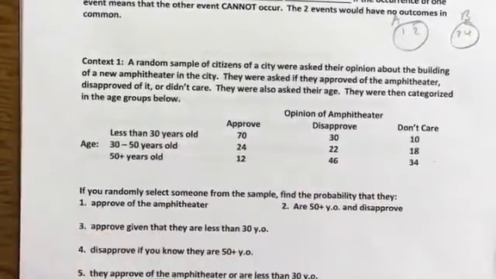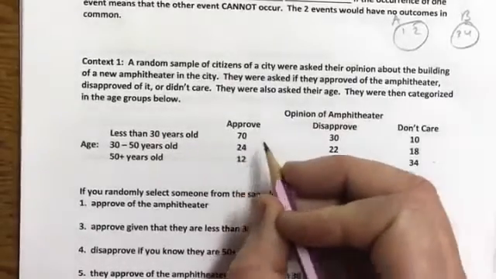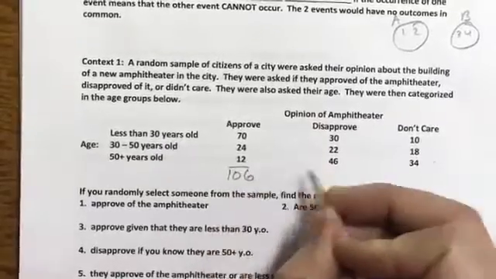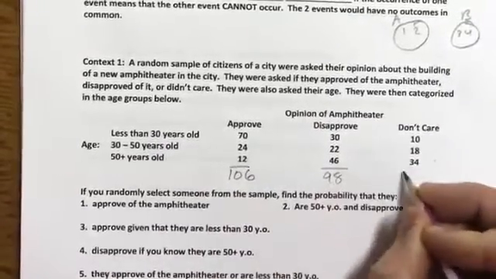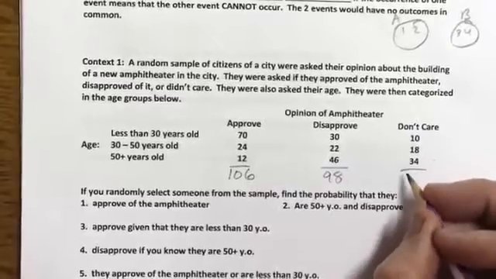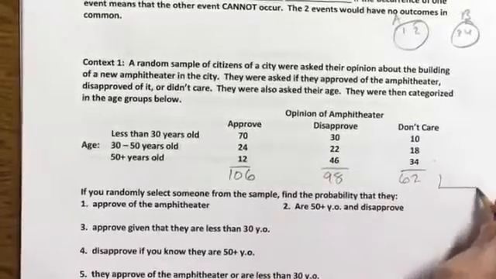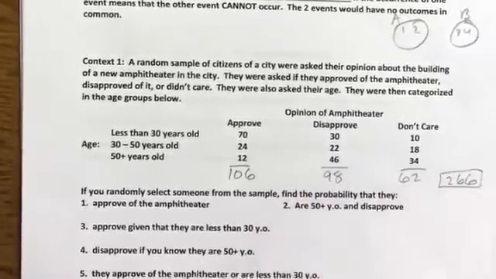So whenever you have a two-way table, what you really need to do is come up with the marginal distributions. And so we'll add up the total number that approved, that plus that plus that. And so that adds up to 106. Then we'll add up that plus that plus that. That adds up to 98. And we'll add up all of there. The total that don't care is 62. And then when you add up those three things, they add up to 266. That's the total number of people in the table.